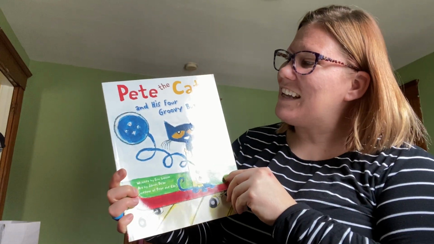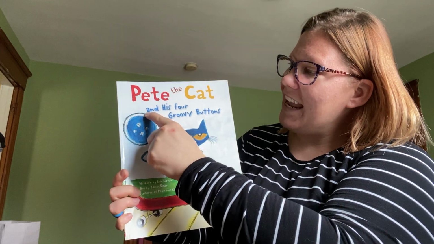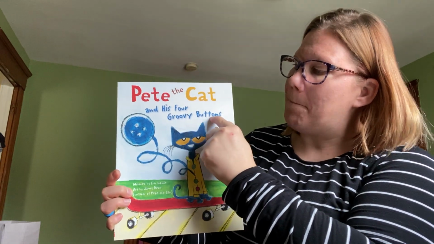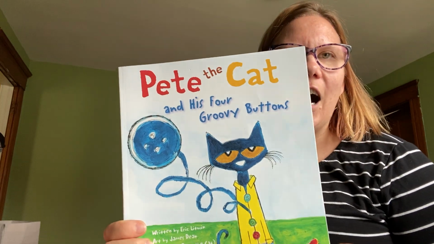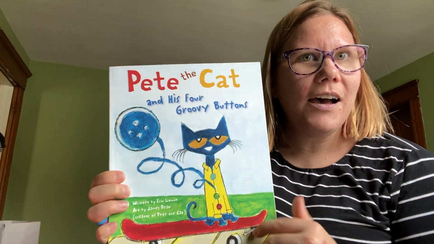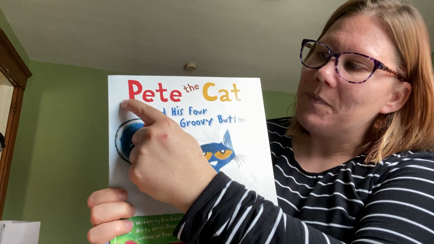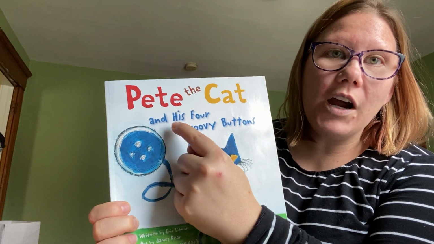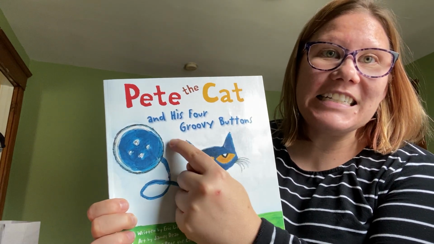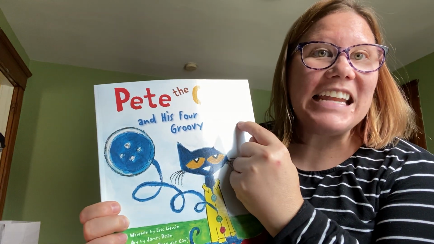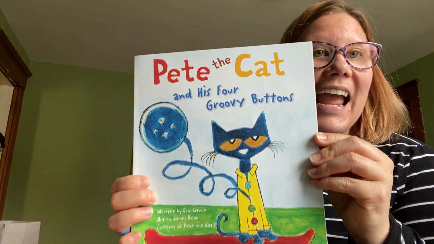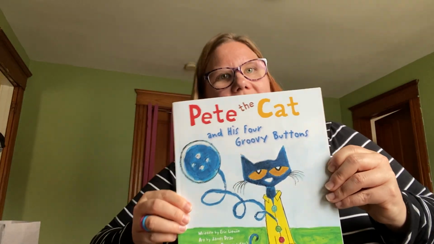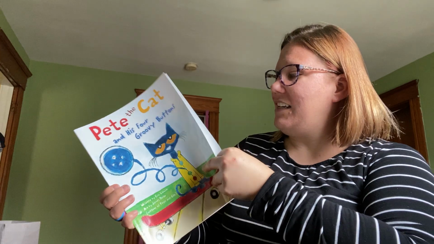The title of my story again is Pete the Cat and his 4 groovy buttons. Before we get started, let's count how many words are in our title. Count them with me. 1, 2, 3, 4, 5, 6, 7, 8. Our title has 8 words. Can you show me 8? What does 8 look like on our fingers? 1 whole hand and 3 on the other. 8. All right, I'm going to get ready to start reading.